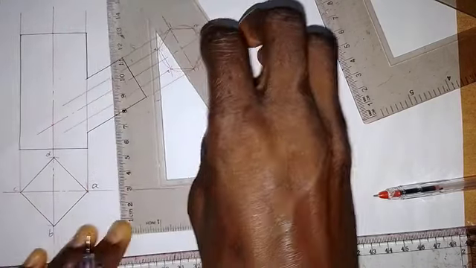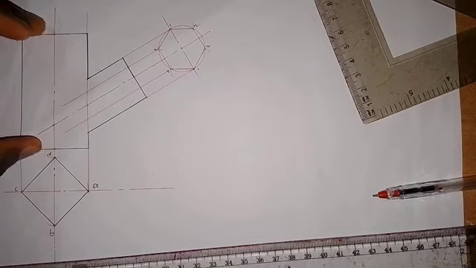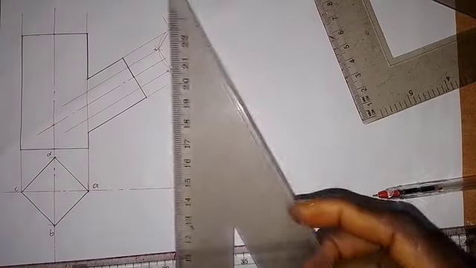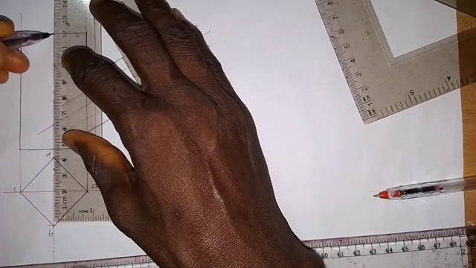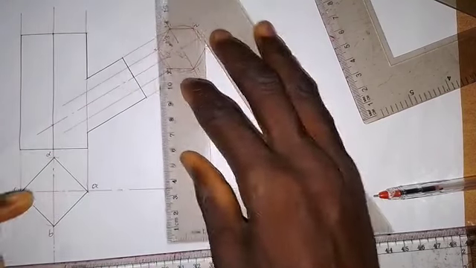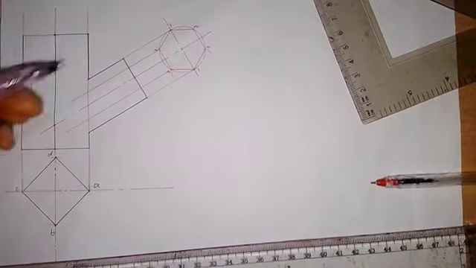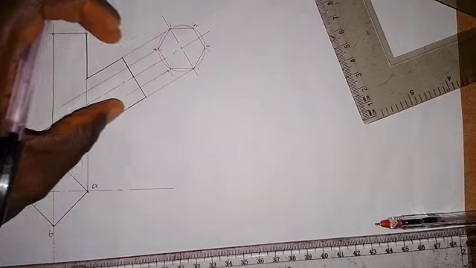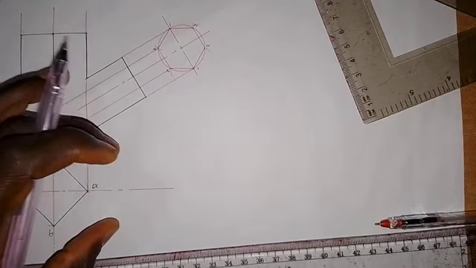Okay, so this is the front elevation. We have not completed the plan, because the plan that we have here is for just this one, which is for the vertical prism or the square prism. This line also will be a thick line, because we have a corner here. So we need to draw the plan of this hexagonal prism here in the plan.